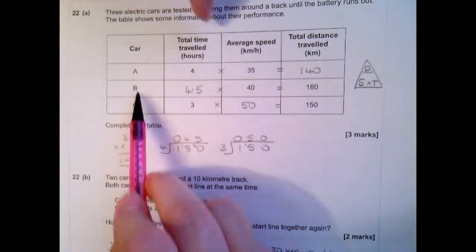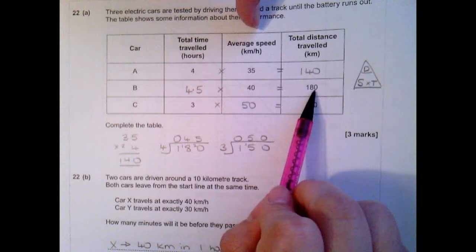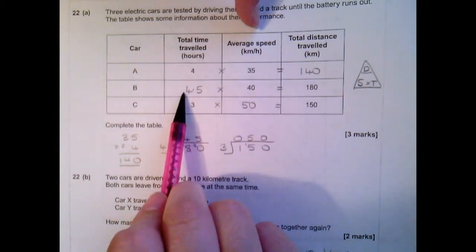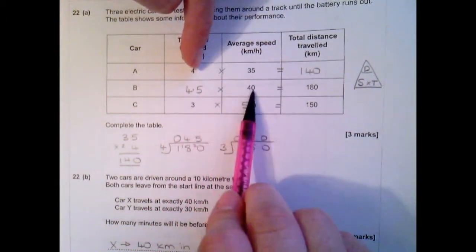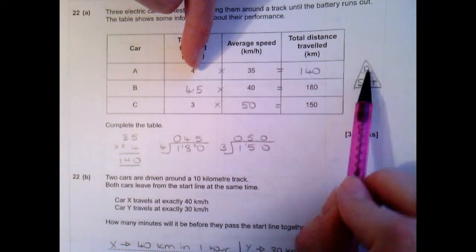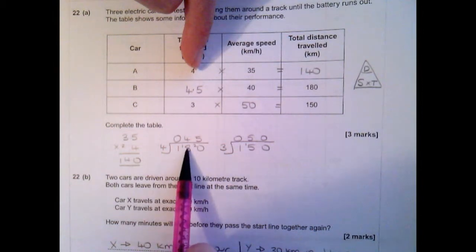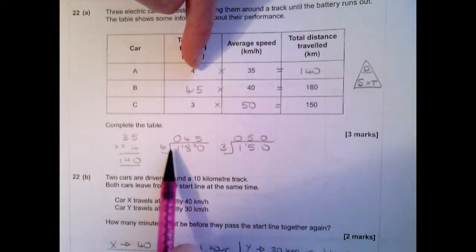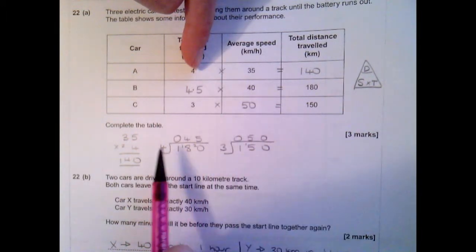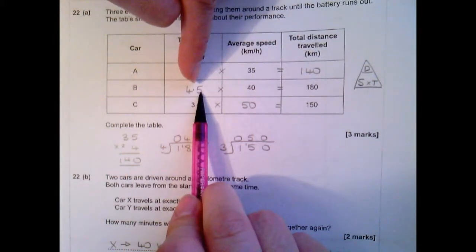For car B then, they travelled 40 kilometres per hour and they got 180 kilometres away. So if you're working backwards in the table, you'd be doing what times 40 would get you 180. So do 180 divided by 40. Do the distance divided by the speed to get the time. Without your calculator, 180 divided by 40, I divided it by 4 and got 45. And then you're wanting to divide it by 40, not just 4, so divided by another 10 would take it from 45 down to 4.5.